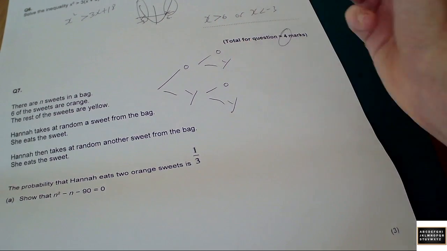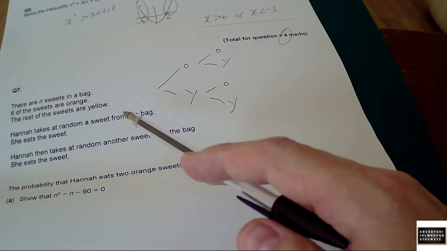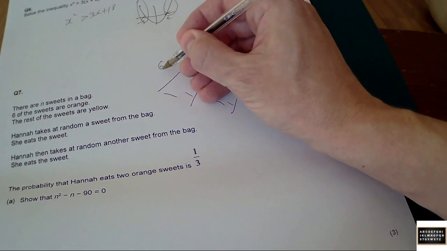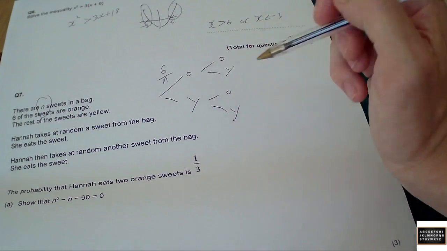Again, I'm going to put those possibilities down there. We're then going to suss out what's going on. So 6 of the sweets are orange. And how many sweets does she have in the bag? She says it has n sweets, so 6 out of n.